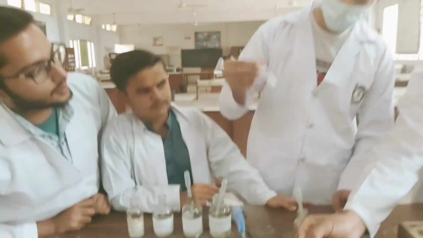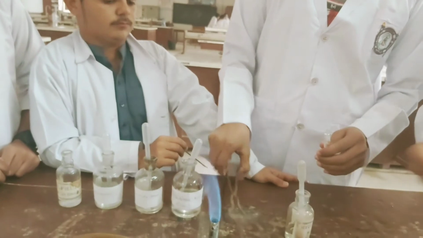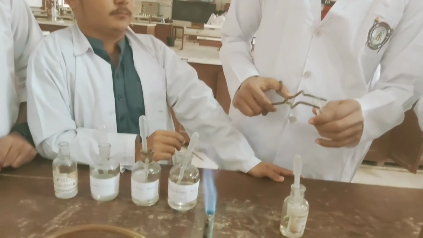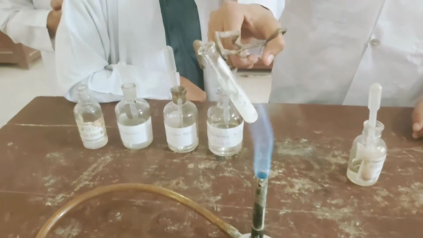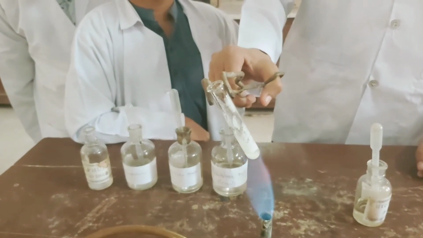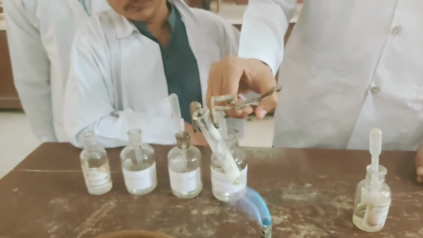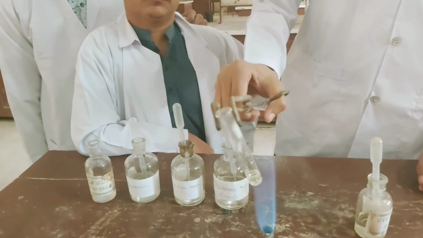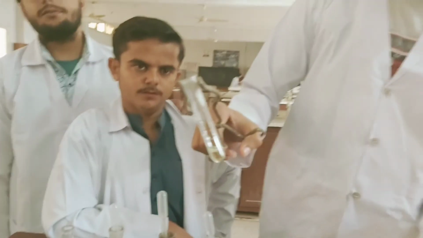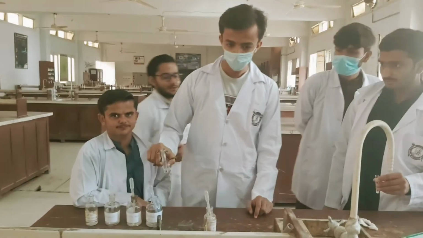Ma'am, with the dilute hydrochloric acid, it is insoluble at room temperature. We will heat it gently. It's a little bit soluble. Just try to warm it because it's an acid. Be careful. It got dissolved. Yes, on heating it dissolved. So you have great data now. Just record your findings.